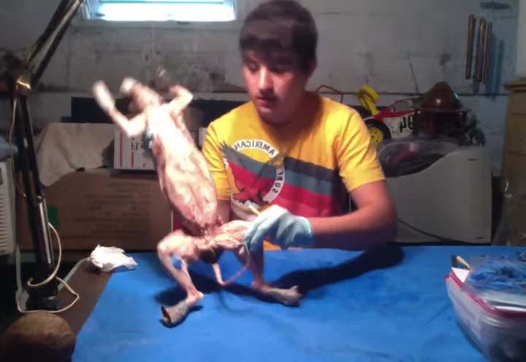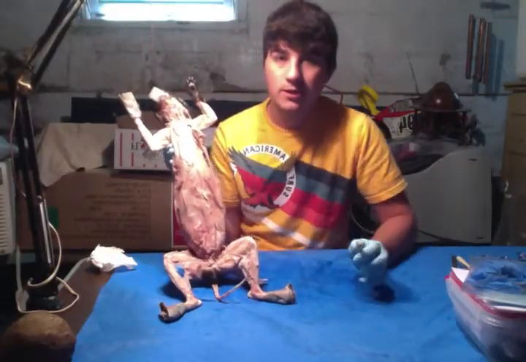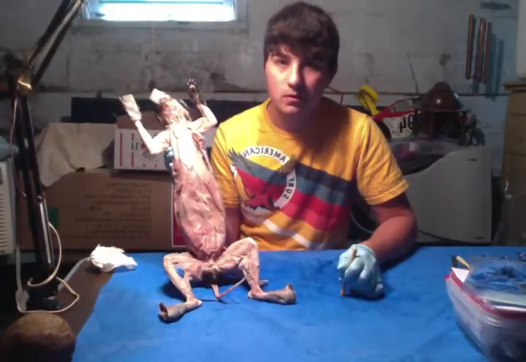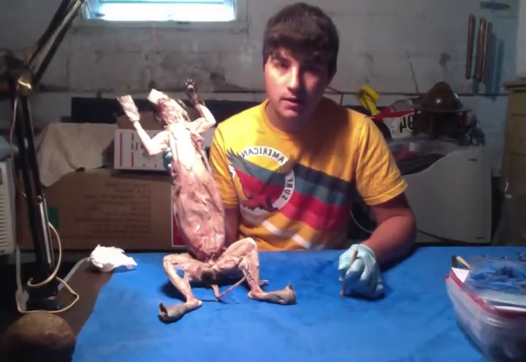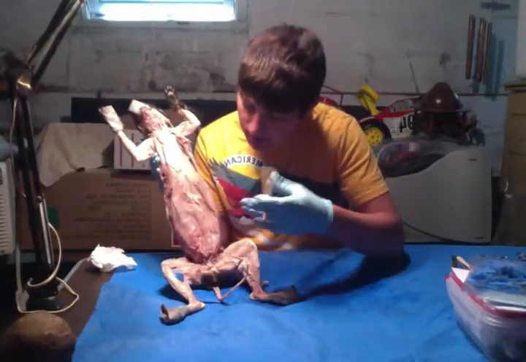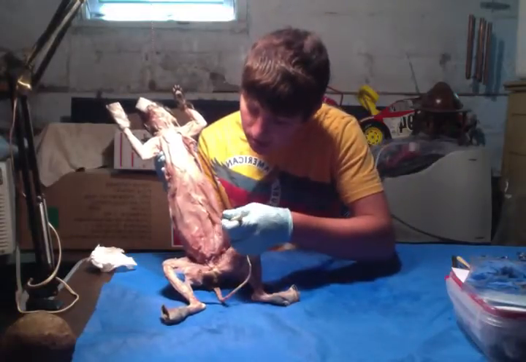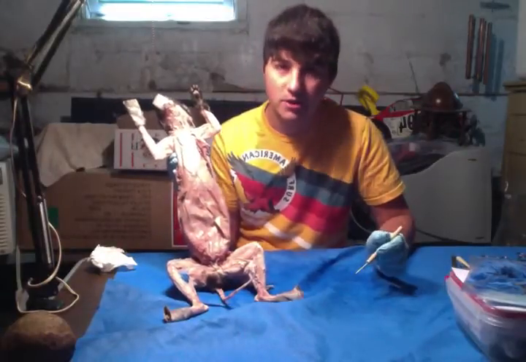And then right here we have your external oblique, which flexes, rotates, laterally flexes the trunk, and compresses the viscera. And then just inside there is your internal oblique, and it has the same actions.